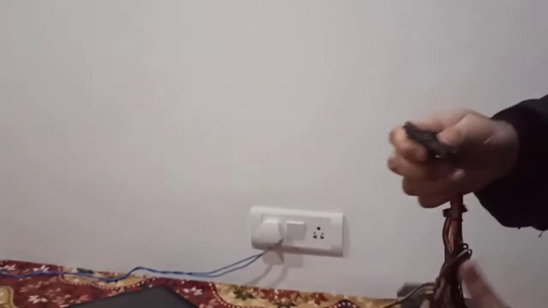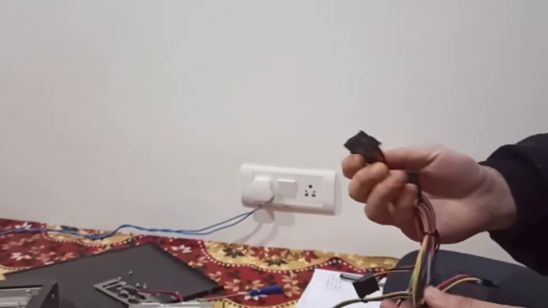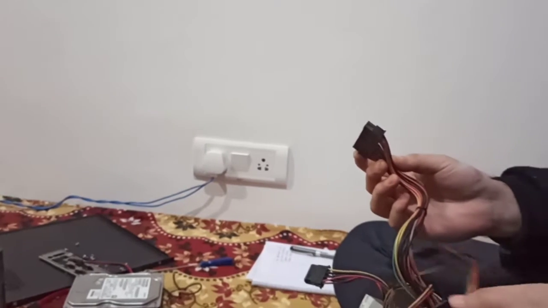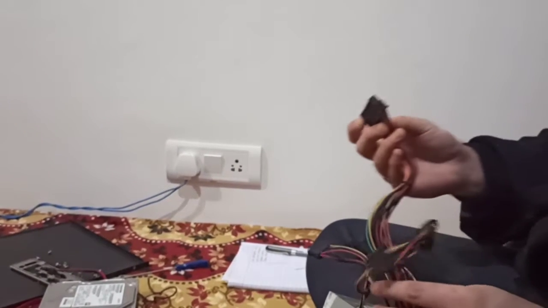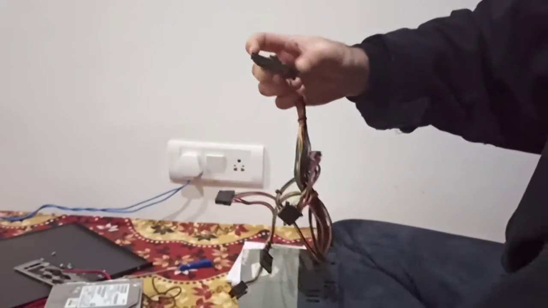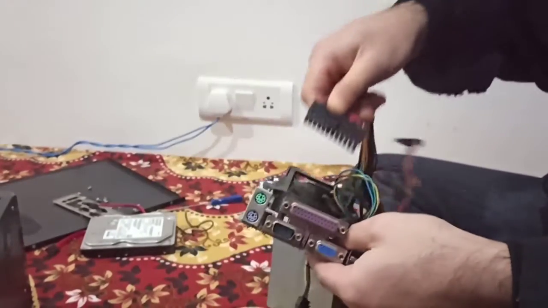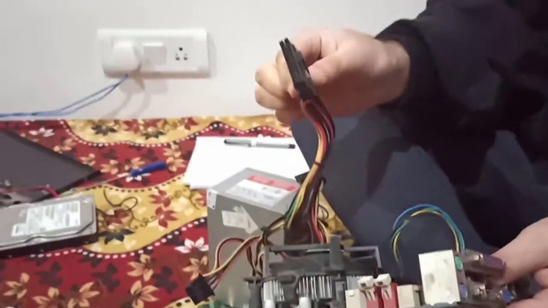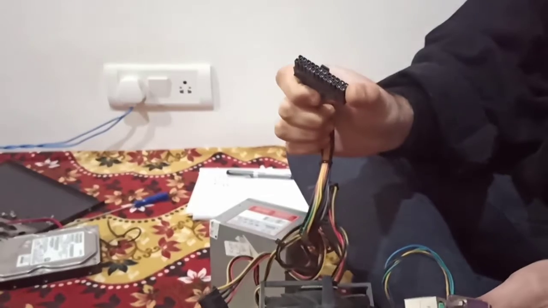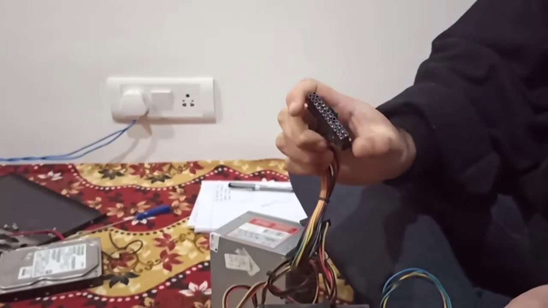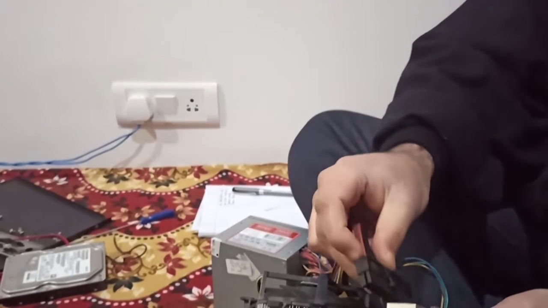Get this. This is my power supply. It has lots of power connectors, to provide power to the motherboard, the hard disk, and other components. For example, if you want to provide power to the motherboard, you have to connect this type of connector from your SMPS. This connector is called the ATX power connector, and it contains 24 pins. ATX stands for Advanced Technology Extended.